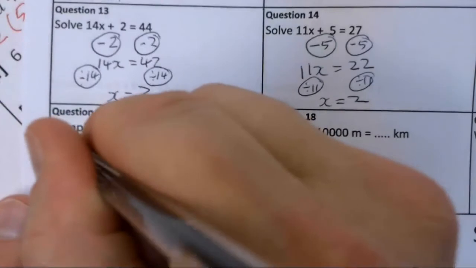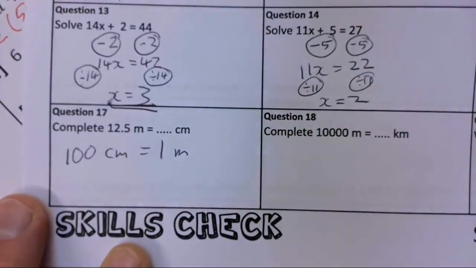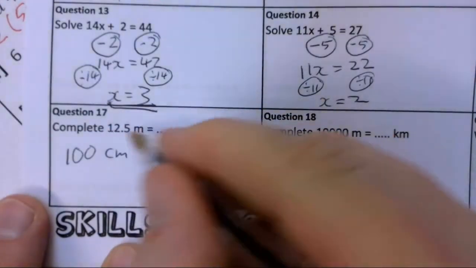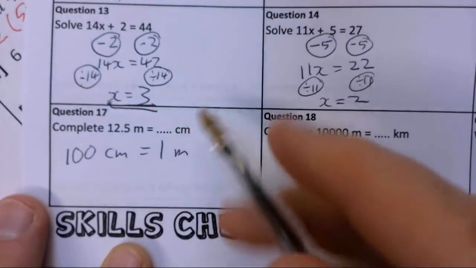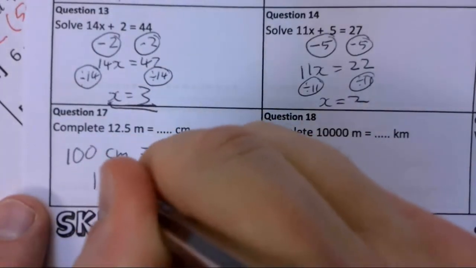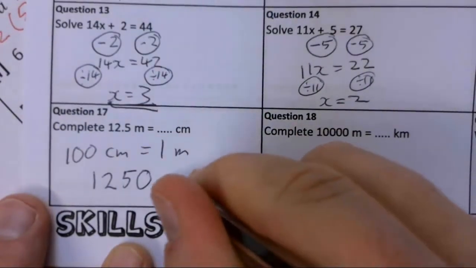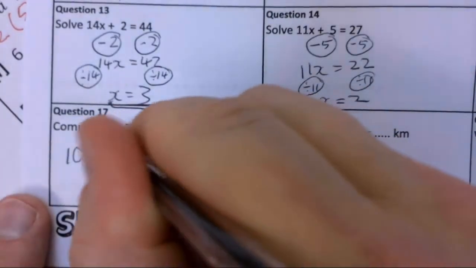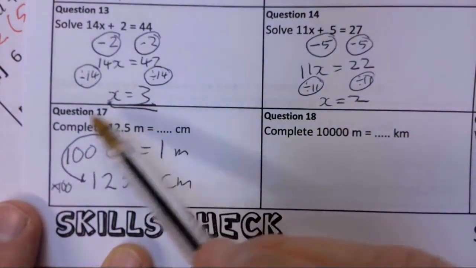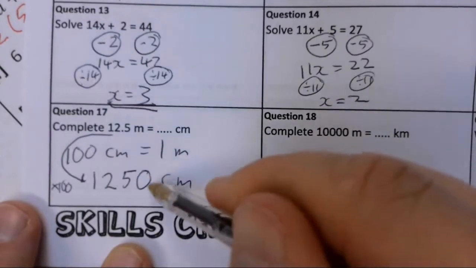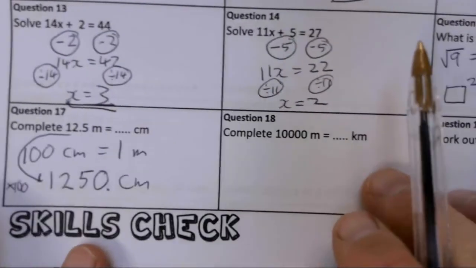Right, there are 100 centimeters in 1 meter. So therefore, in 12.5 meters, I'm going to have to times that by 100. It's going to be 1250 centimeters. I'm timesing by 100. If I times by 100, all the digits shift 2 spaces over, so my decimal point ends up there. I've got to fill in the zeros.